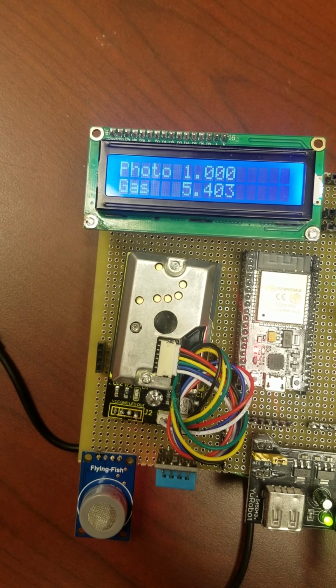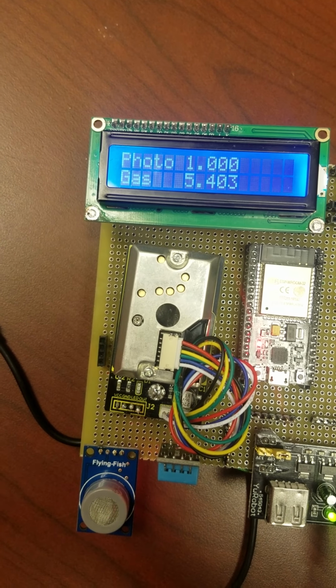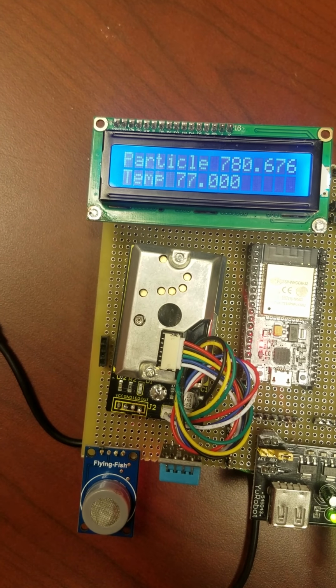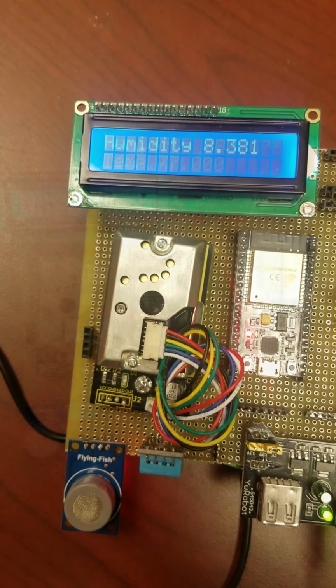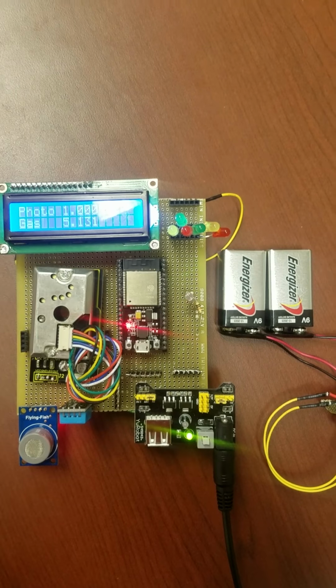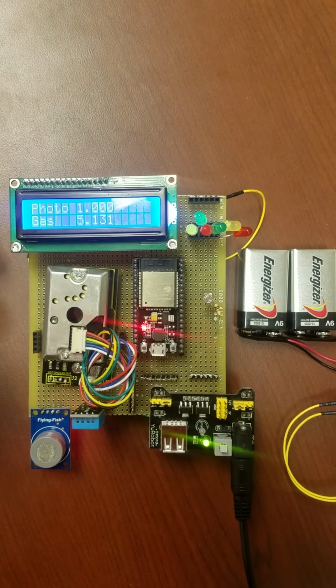Then the photoresistor is at 100% since the lights are on. Gas value, showing all that. All right. So now we're displaying the functionality of the LCD.